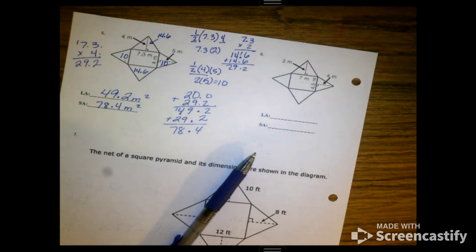Tienen 4, so van a multiplicar. I think I got this one. I'm confident that I failed. Okay, we're ready.